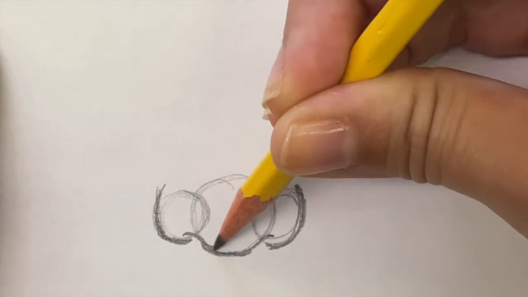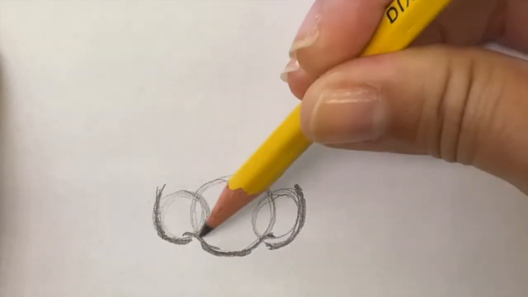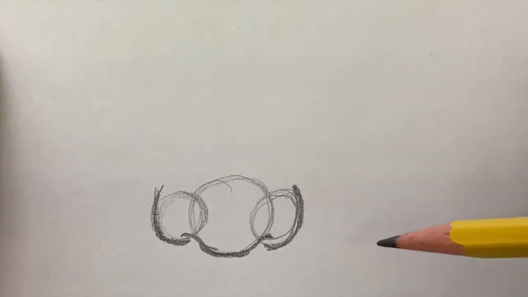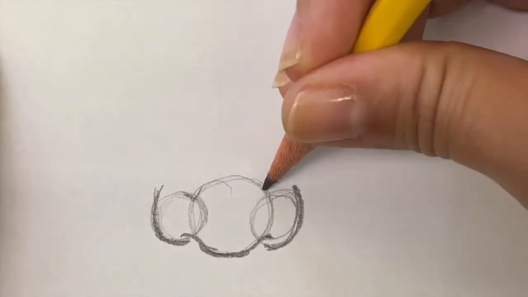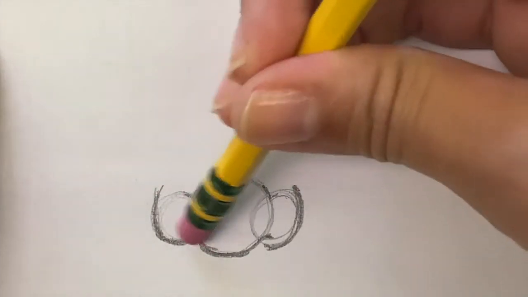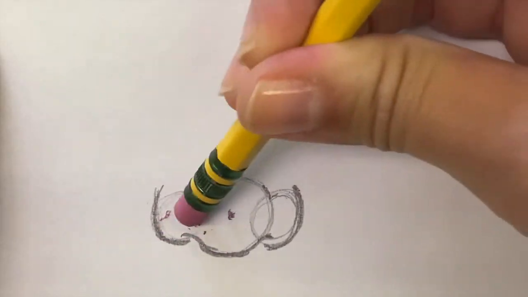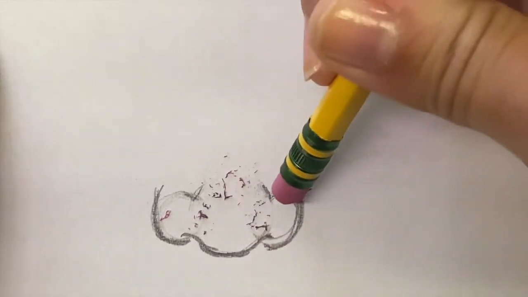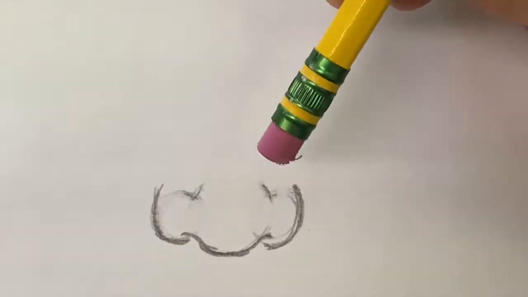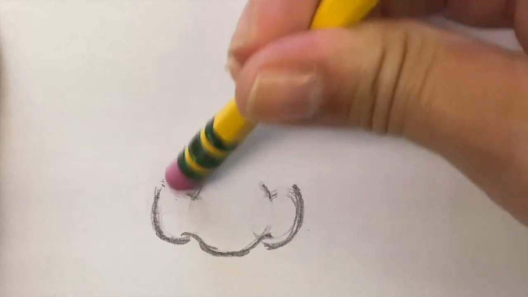So I'm following the bottom of the biggest circle, and then where the circles overlap on the bottom is going to show me where to draw the nostrils. But you can see the lines are not touching each other. Next, I'll erase, but before I do that, there are two parts that I want to leave. The two spots where the circles overlap on top, I'm going to leave, but everything else of those original circles that I haven't gone over to define my nose, I can erase.